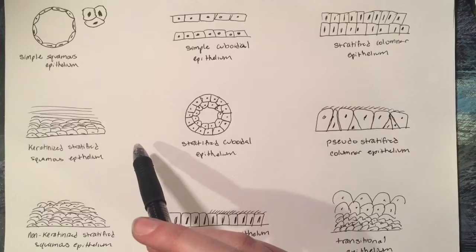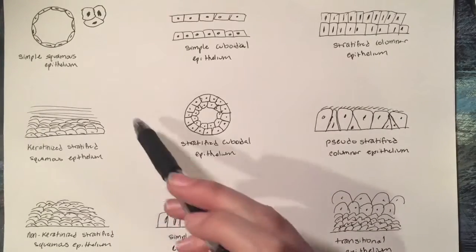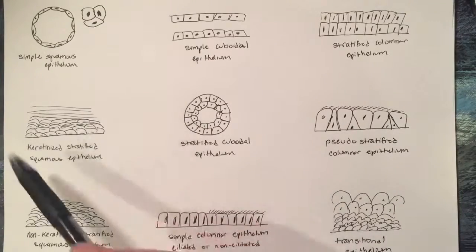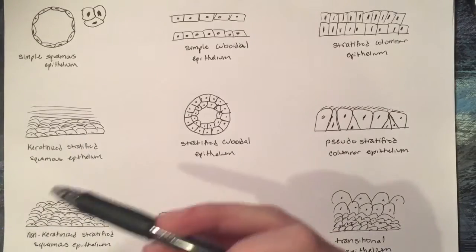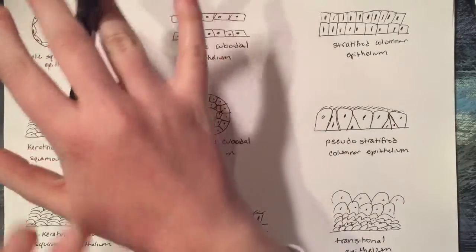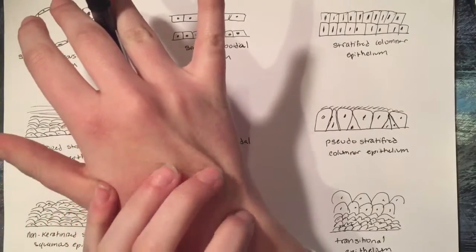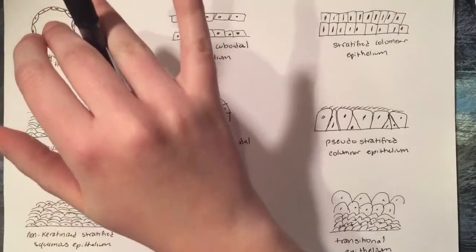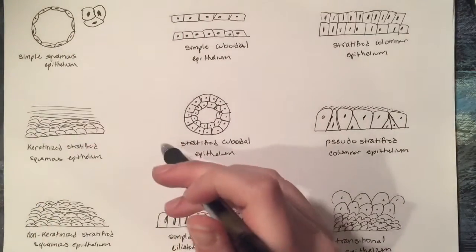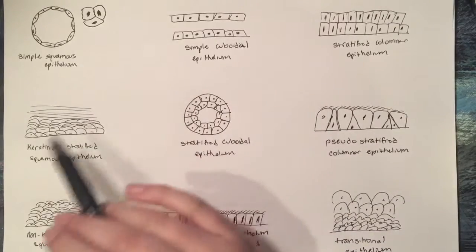Next, we're going to talk about stratified squamous epithelium. Stratified squamous epithelium comes in 2 types: keratinized and non-keratinized. Keratinized means basically the top layer cells are dead. They don't have a nucleus, and that's what your skin's made out of. So you've all heard that you have dead skin. This is your top layer and it kind of sloughs off and it just continually is regenerating. That's keratinized stratified squamous epithelium. And it's really good for protection because there's so many layers.